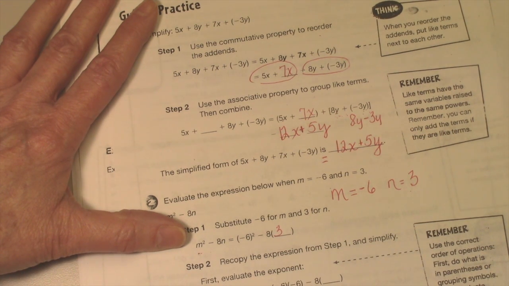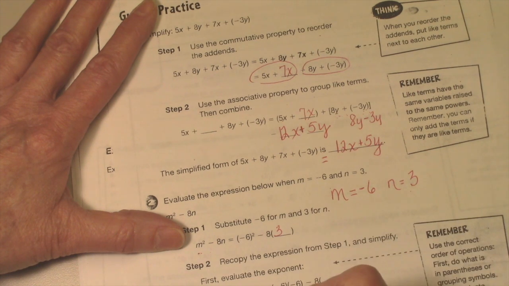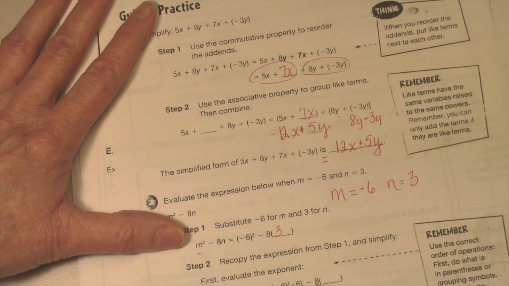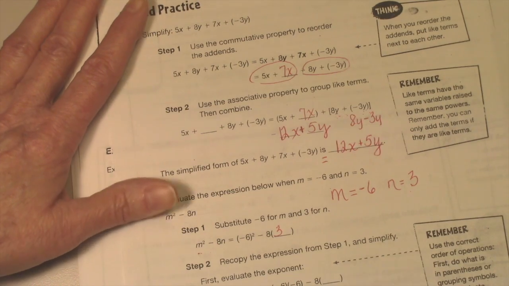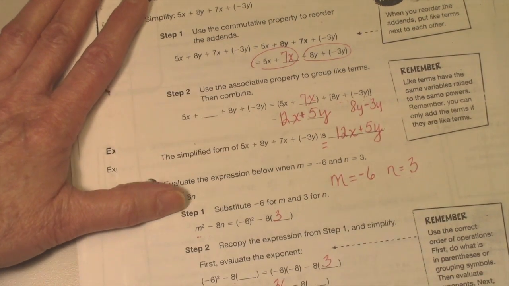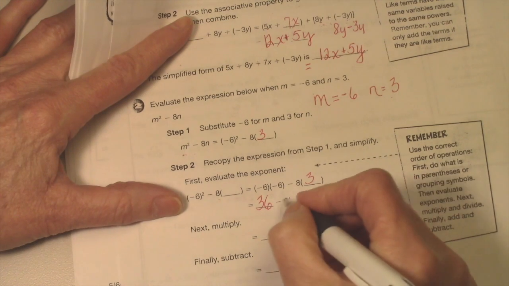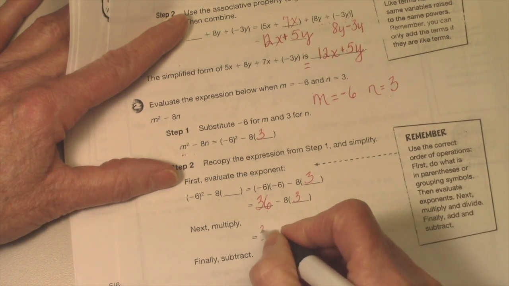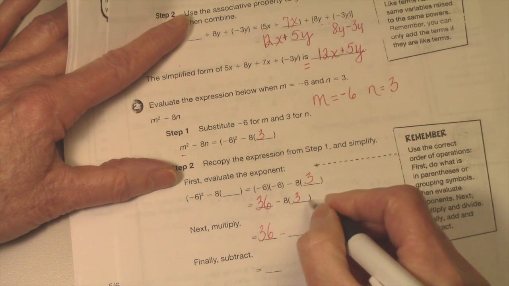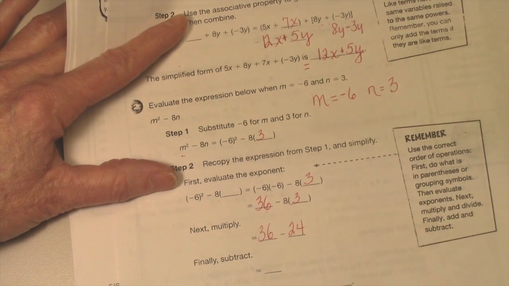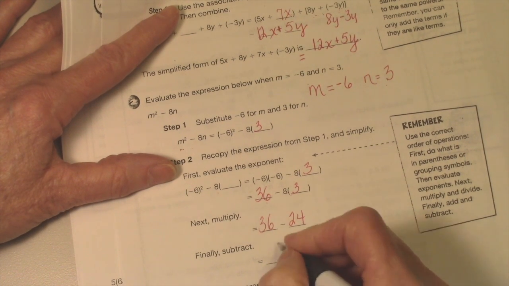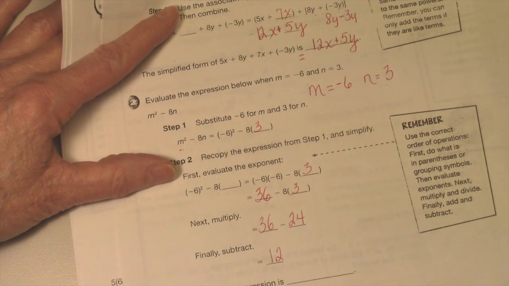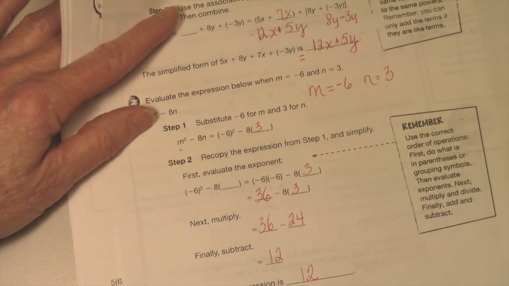First evaluate the exponent. So negative 6 times negative 6 is negative 6 squared. Negative times negative makes positive, 36. And then this is minus 8 times 3. Okay? So 36 minus 8 times 3. So the next line is going to be 36 minus 24, because 8 times 3 is 24. So 36 take away 24 equals 12. The value of this expression comes out to be 12.